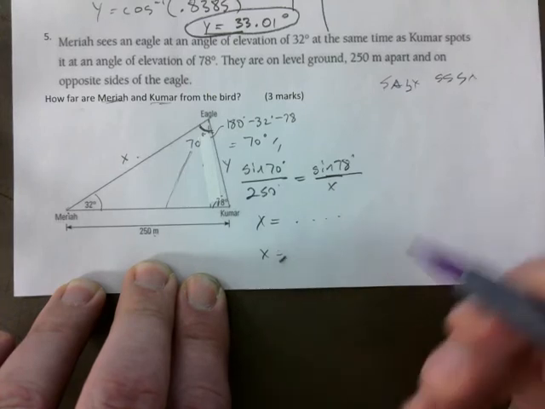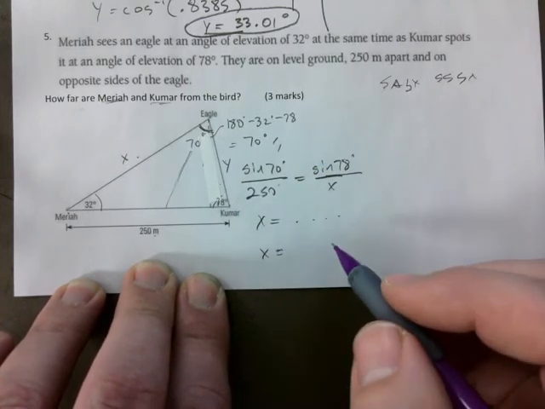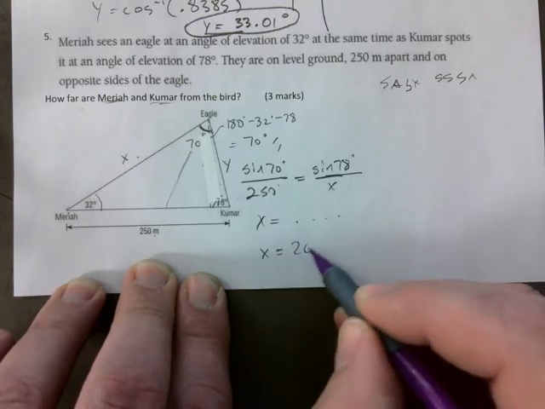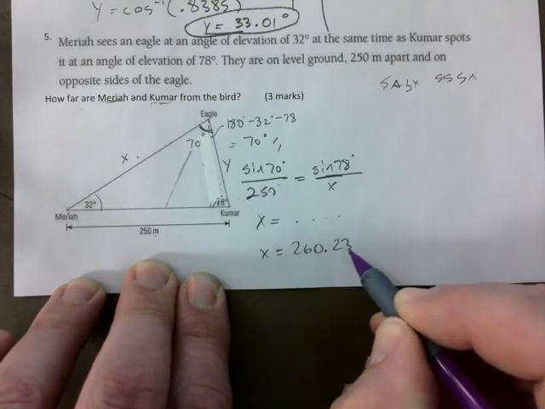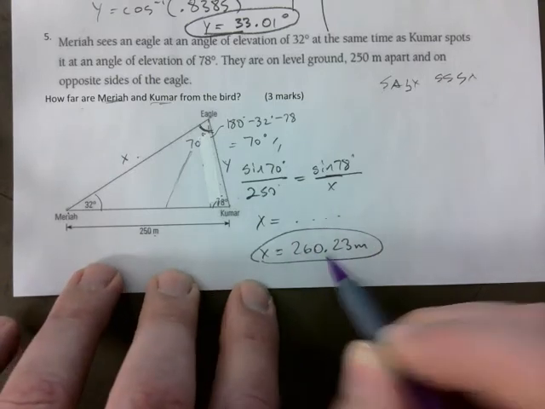Just because I don't have a lot of time, I'm going to fast forward. And that one gives you 260.23 meters. So this is the distance between Mariah and the bird.